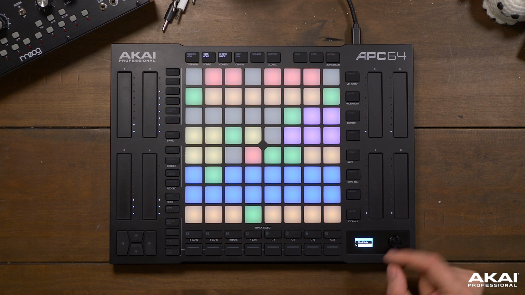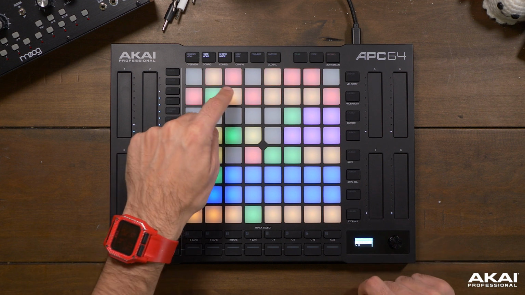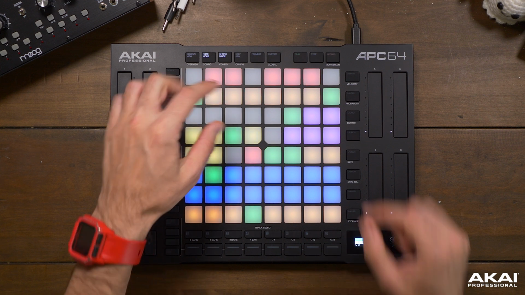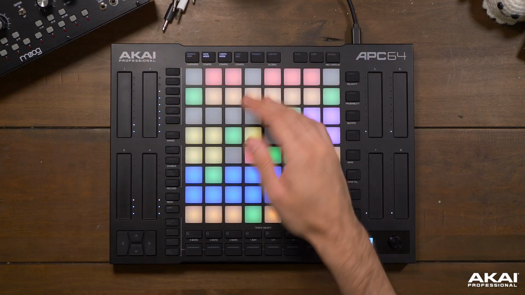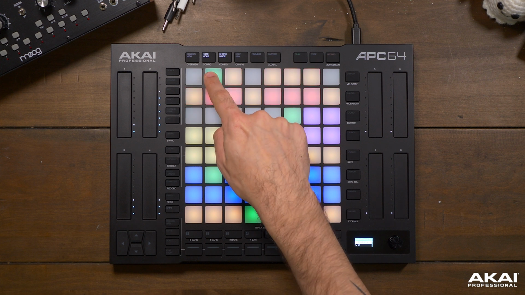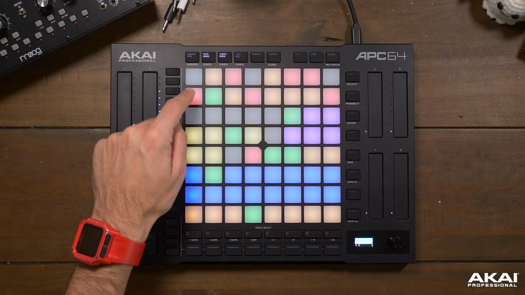Let's stay on C for now. We can do that with the encoder in the screen, or we can do that with the touchpads here. You'll notice this top row of LEDs kind of reflects a piano keyboard, where this is C, this is C sharp, this is D, etc.